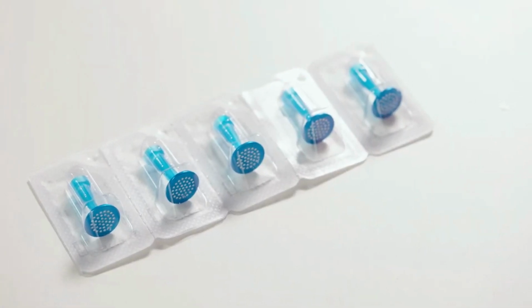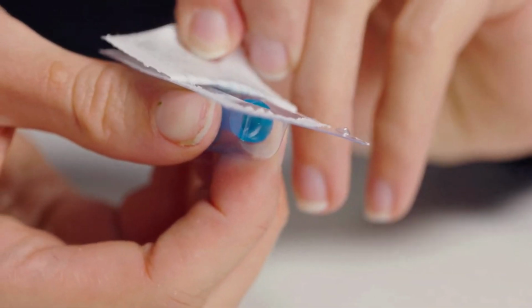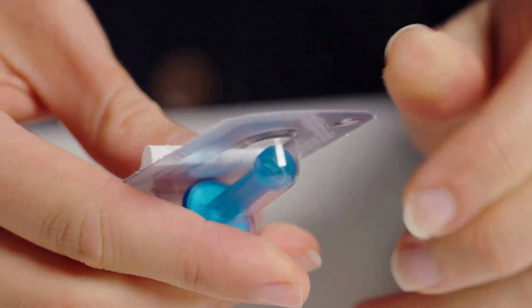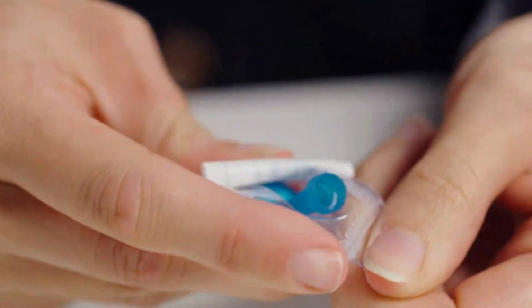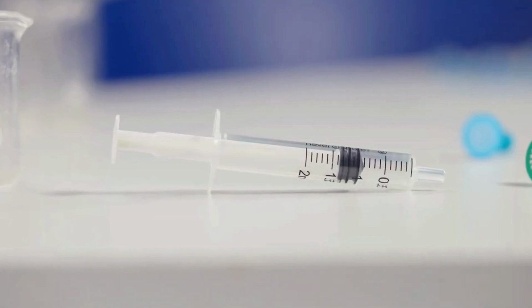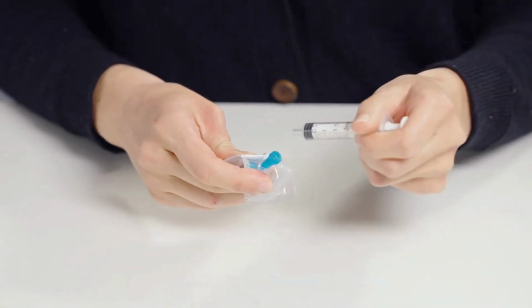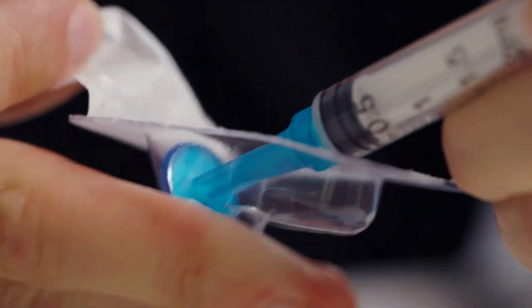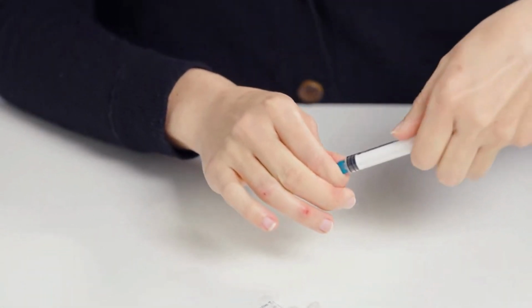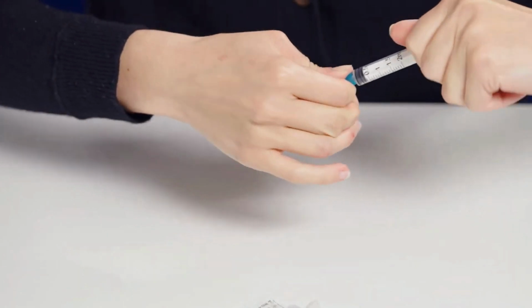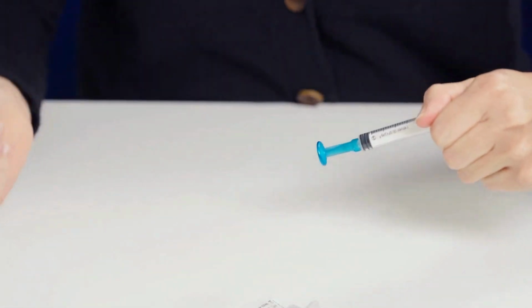SteriFilt comes in sterile packaging. To use, gently remove the paper lid, then tilt the SteriFilt while making sure not to touch it directly with your fingers. It is important to always avoid touching the filter to prevent contamination with bacteria on your hands. Next, insert the syringe into the filter. To ensure a good seal between filter and syringe, twist the syringe within the filter 1 full rotation. The filter is now correctly positioned.